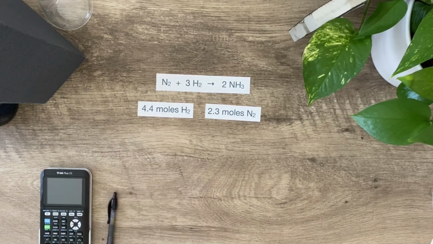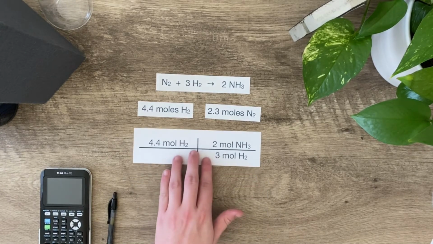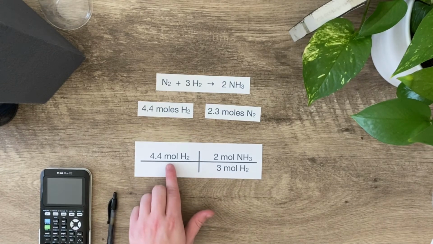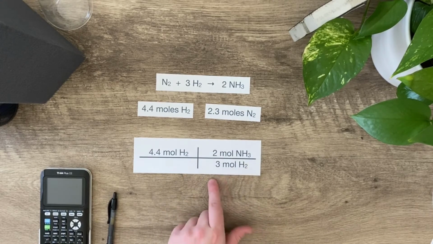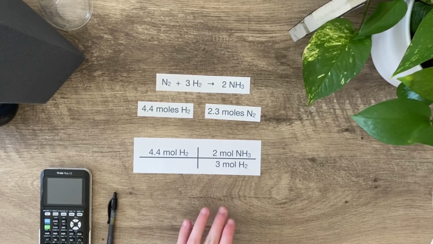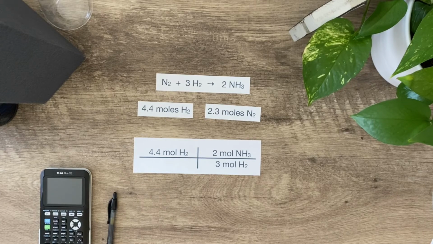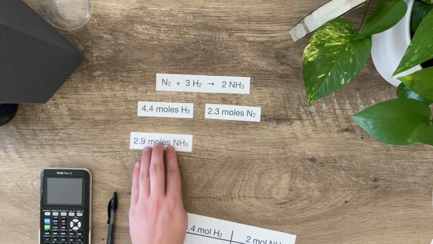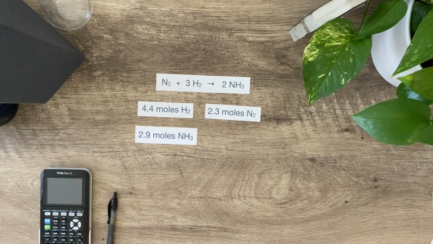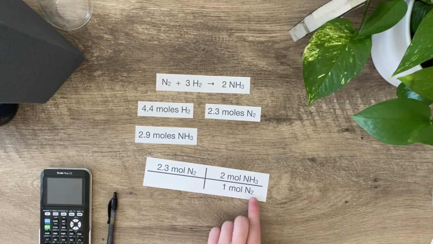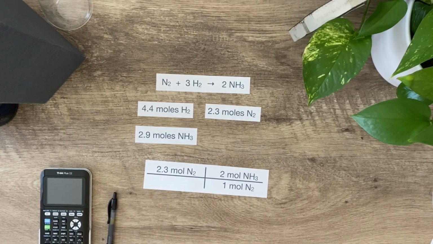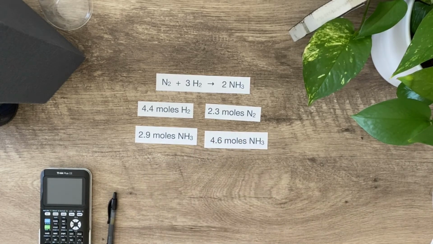So if I had 4.4 moles of H2, and I set out some train tracks. So 4.4 moles of H2, I know that I want ammonia, I have hydrogen gas, so that's 2 over 3, just like I did in the stoichiometric calculations. And I would get, okay, well, that's 2.9 moles of ammonia. Perfect. Now I might do the same thing for N2. N2 is 2.3 moles of N2. I want ammonia, 2 over 1, so it would be 2.3 times 2. And I would get that it is 4.6 moles of ammonia.